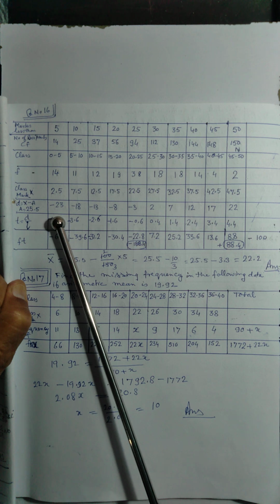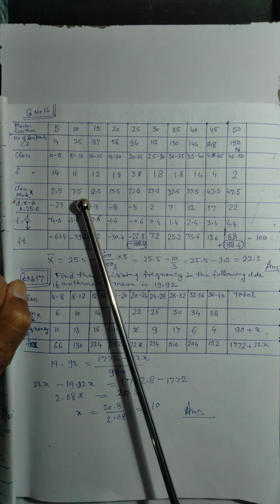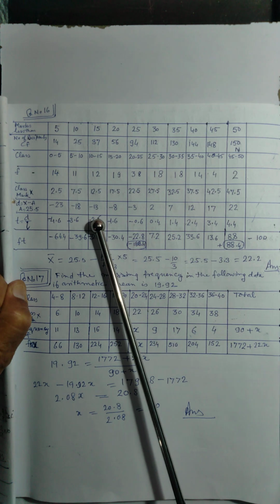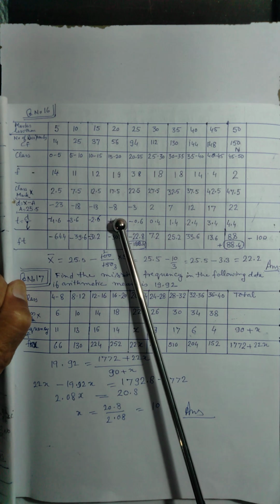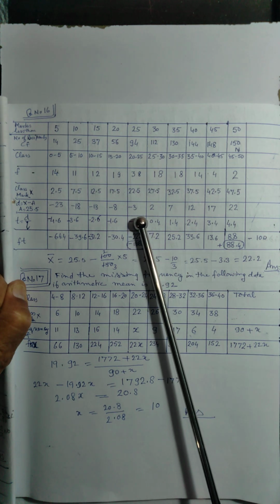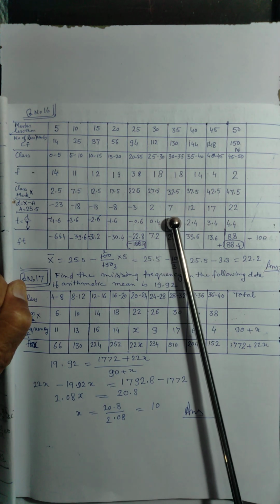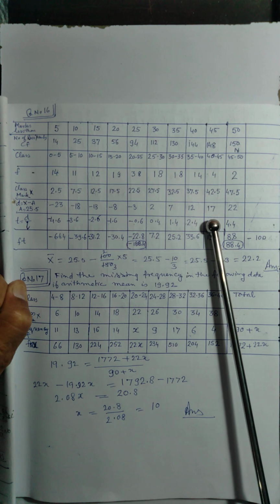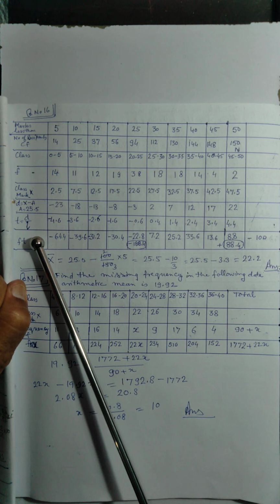So 2.5 minus 25.5, that is minus 23. 7.5 minus 25.5, that is minus 18. 12.5 minus 25.5, that is minus 13. 17.5 minus 25.5, that will be minus 8. 22.5 minus 25.5, that is minus 3. 27.5 minus 25.5, that is 2. 32.5 minus 25.5, that is 7. 37.5 minus 25.5, that is 12. 42.5 minus 25.5, that is 17. 47.5 minus 25.5, that is 22.